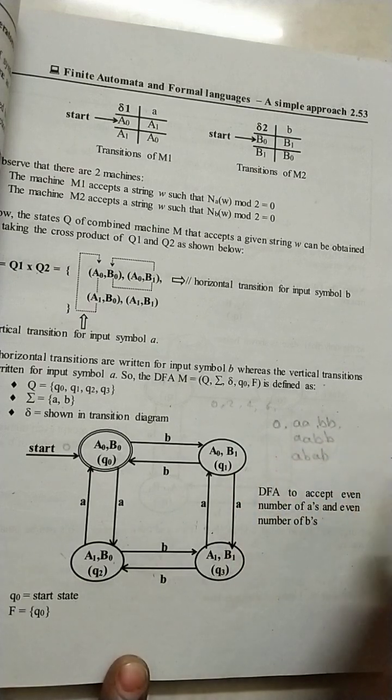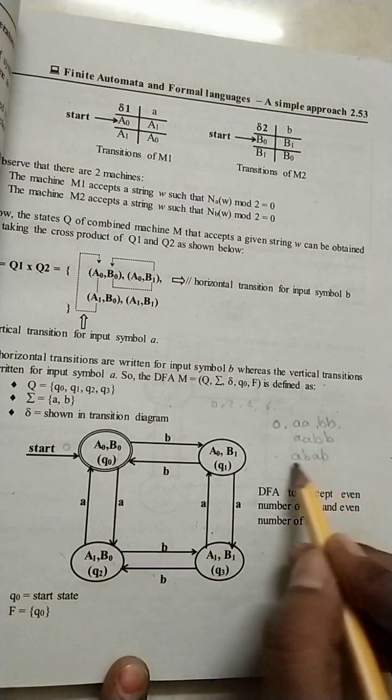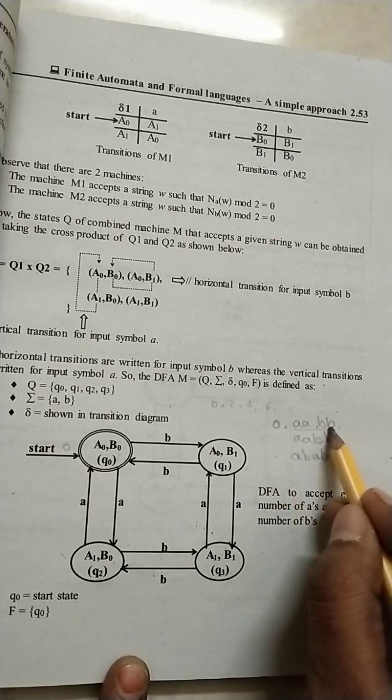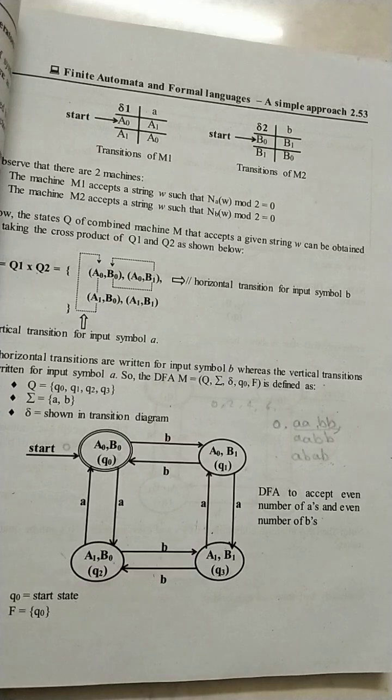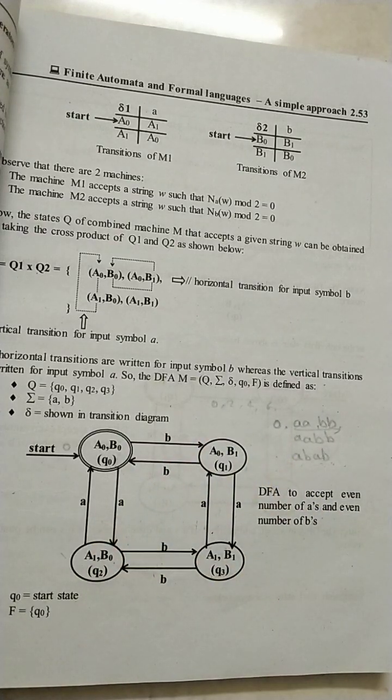There is no sequence given. So any occurrence, but it should be an even number. Okay, like 2 times or 4 times of A, 2 times of B, 4 times of B, like that. The total length should be an even number. So this is a diagram which accepts even number of A's and even number of B's.